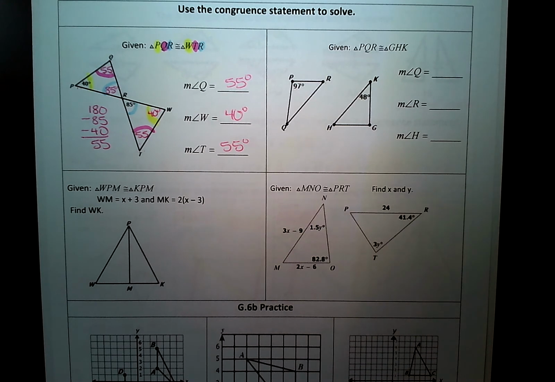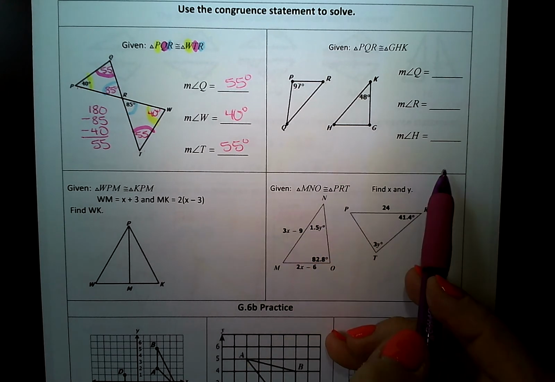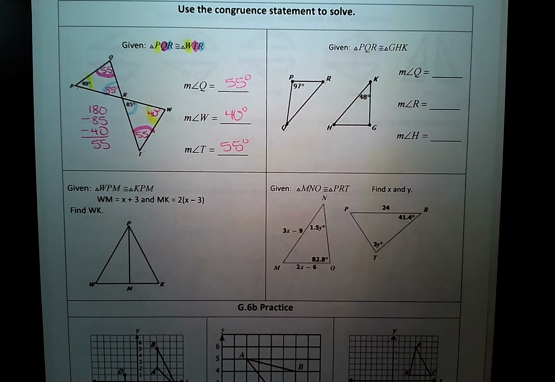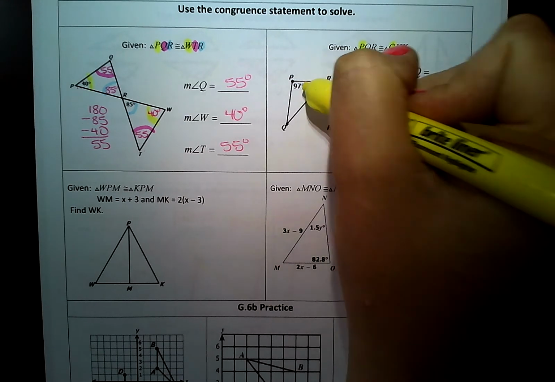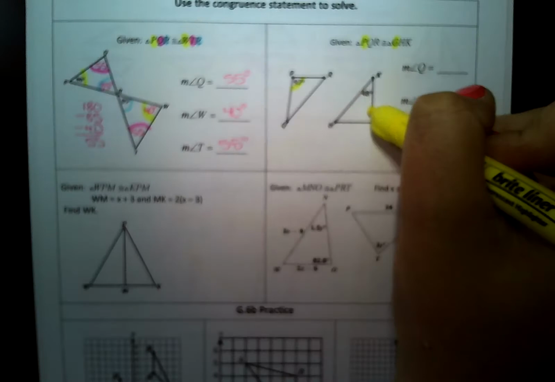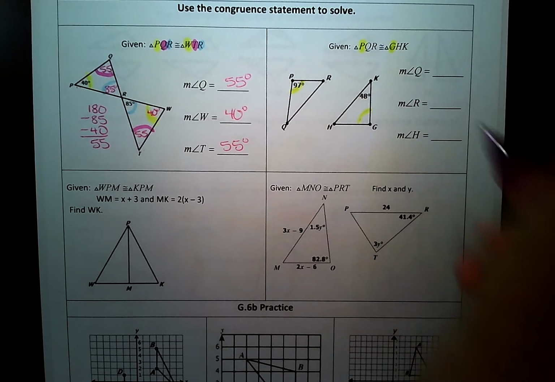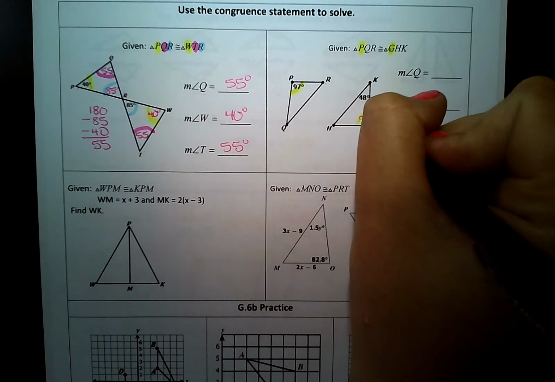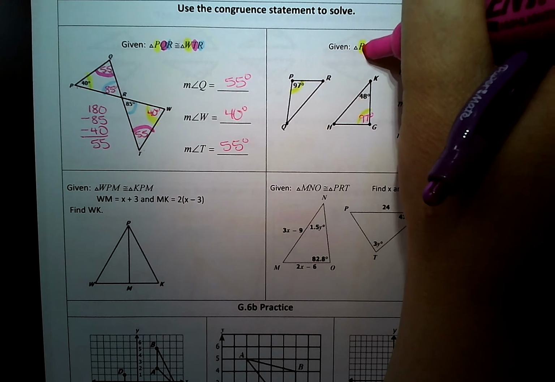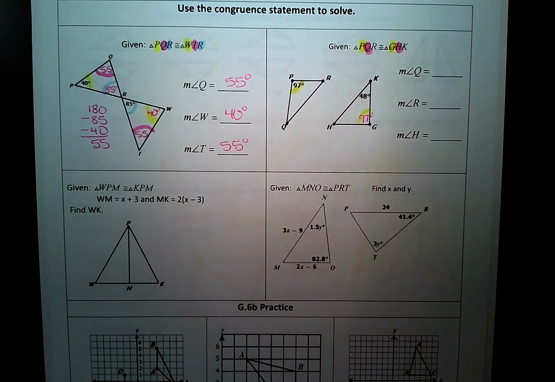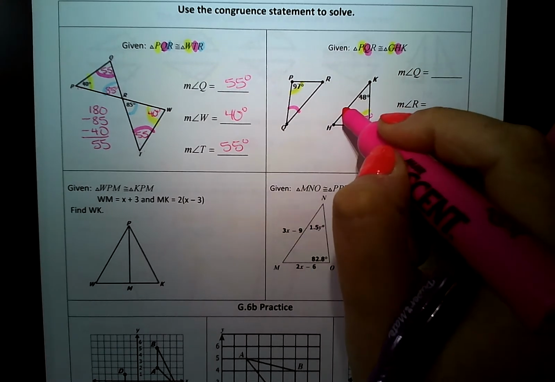Okay, I have another example of finding angle measures using a congruent statement. I'm going to work it pretty much the same way. Here I'm given that angle P is congruent to angle G, P and G. So we know that angle P is 97 degrees, so angle G is also 97 degrees. Next, we know that angle Q matches up with angle H. Angle Q and angle H are a match.